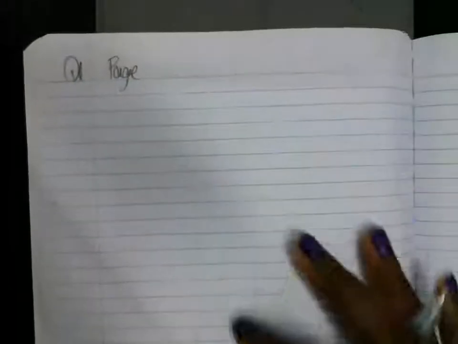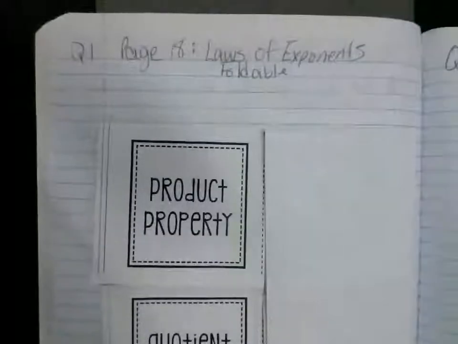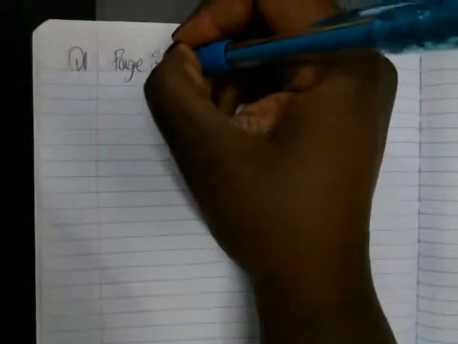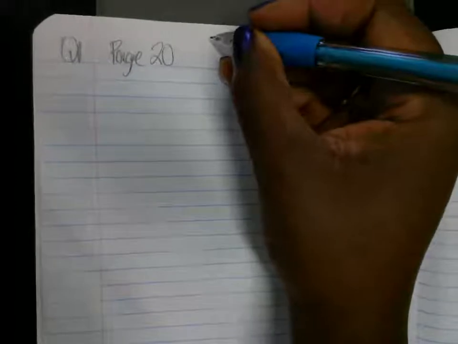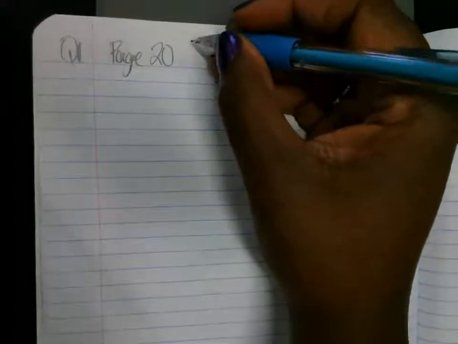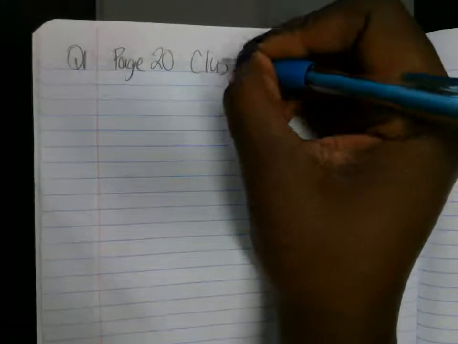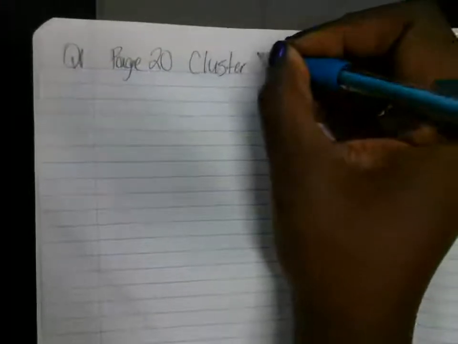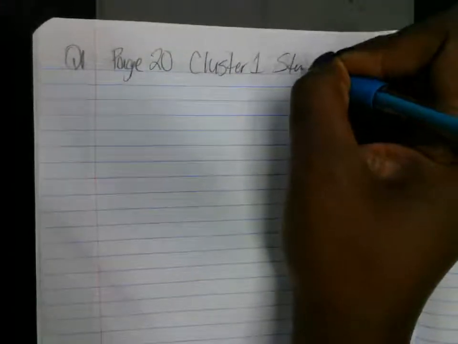Shh. All right, here we go. Q1. We got page... Forgot y'all. Page 20. And this is cluster 1 study guide.